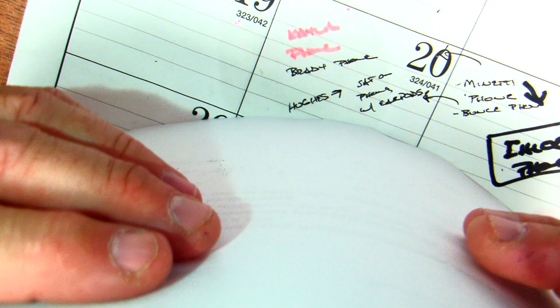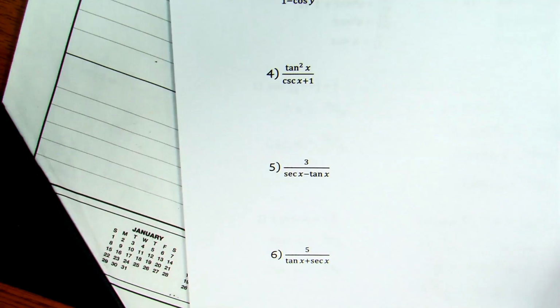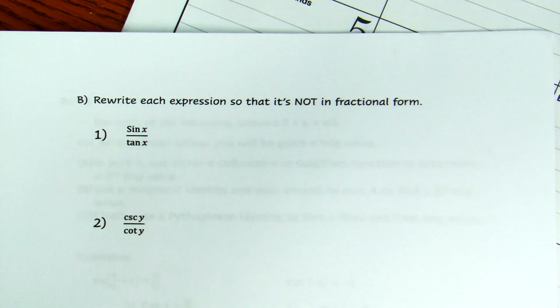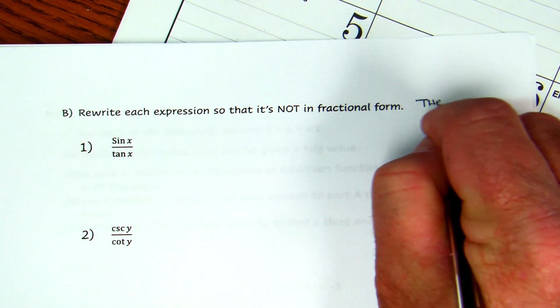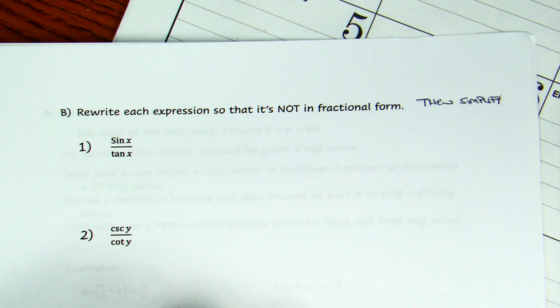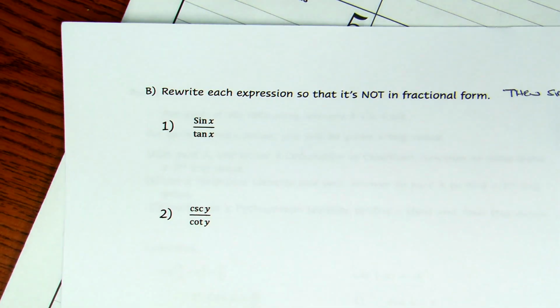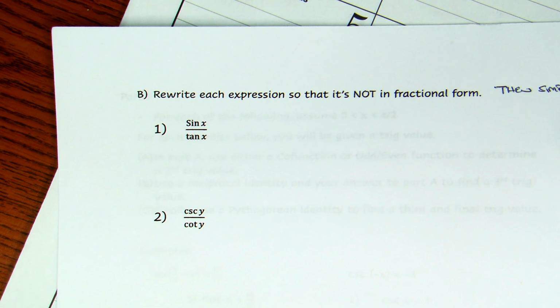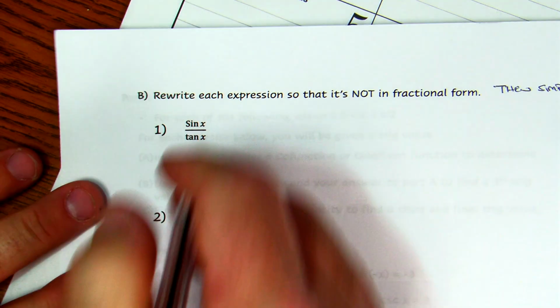Alright, the second and final part of working with fractions is to rewrite each expression so that it's not in fractional form. Then simplify is what the instructions will say on Wednesday. Just letting you know. So when you have a single term in the denominator, all you're going to use is either a reciprocal or quotient identity to change that.